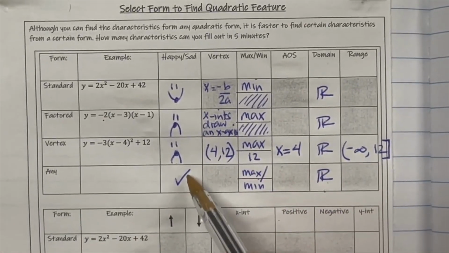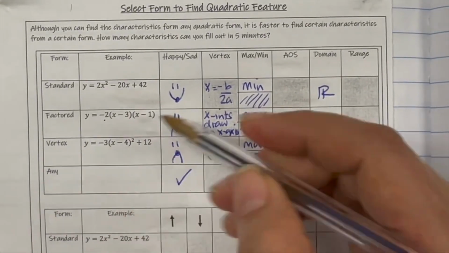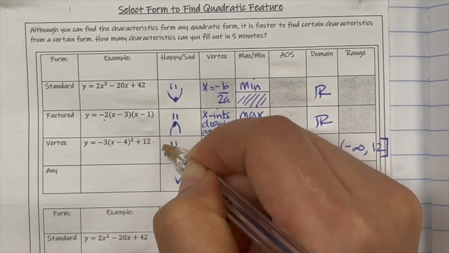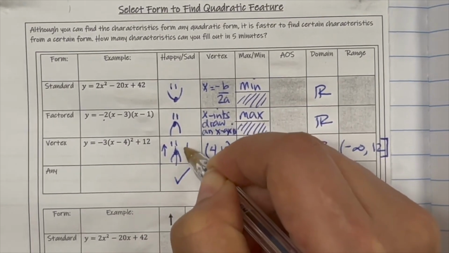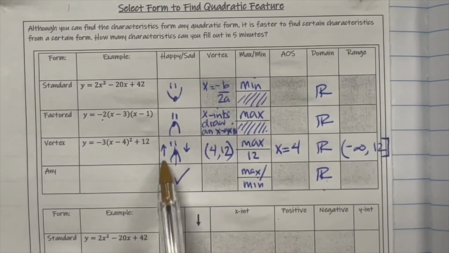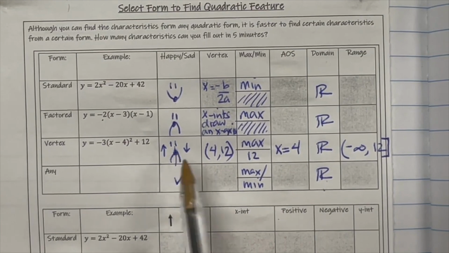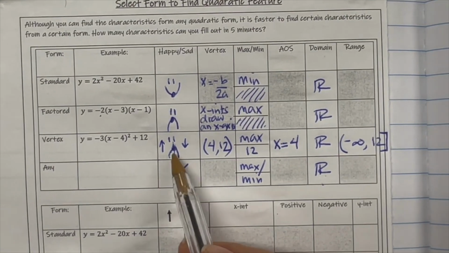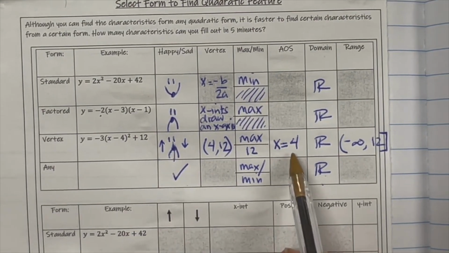It's very important for you to have a picture. So here's the one with vertex form. What is it doing on this side? It is increasing. What is it doing on this side? It is decreasing, right? To the what of this line. So this is the axis of symmetry. So immediately, anytime I say increasing and decreasing, I'm looking at the axis of symmetry, which is x equals 4.